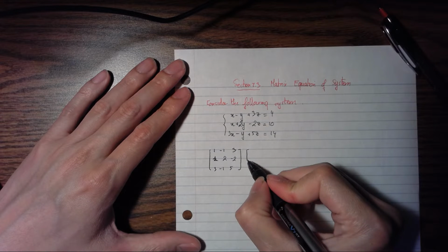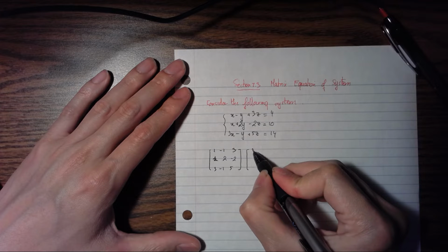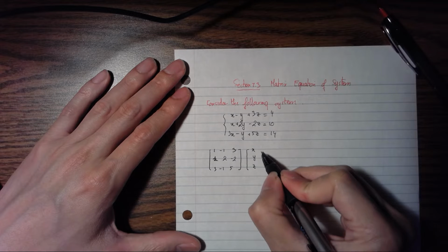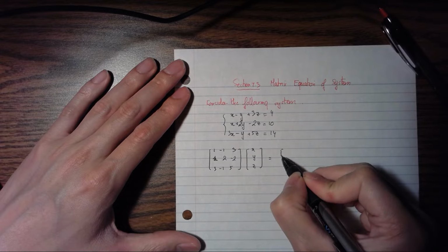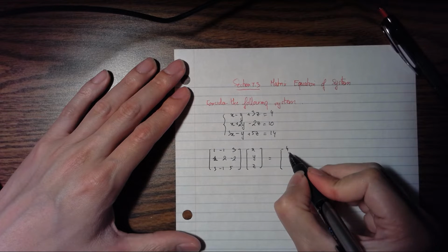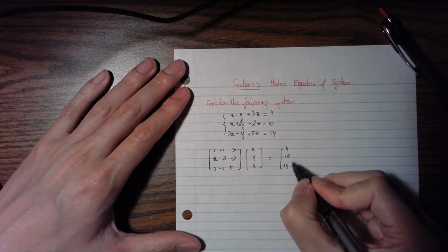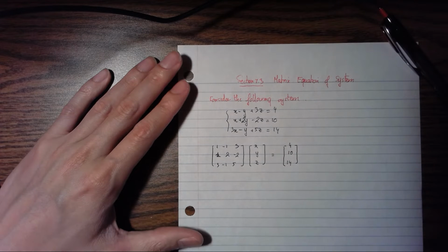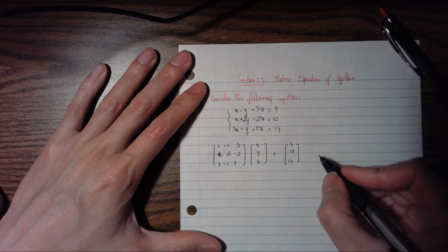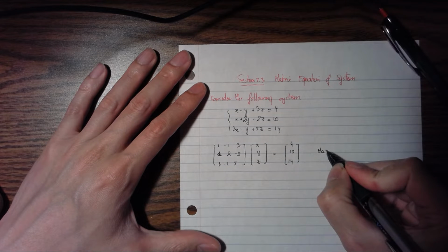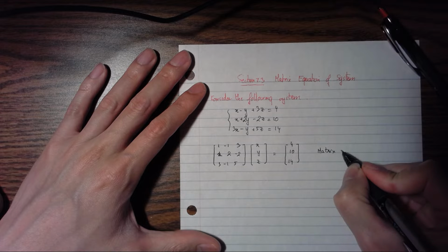Then I can create a column matrix x, y, z, which is equal to the column matrix 4, 10, 14. Okay, so I just successfully created a matrix equation. So this is a typical example of a matrix equation.